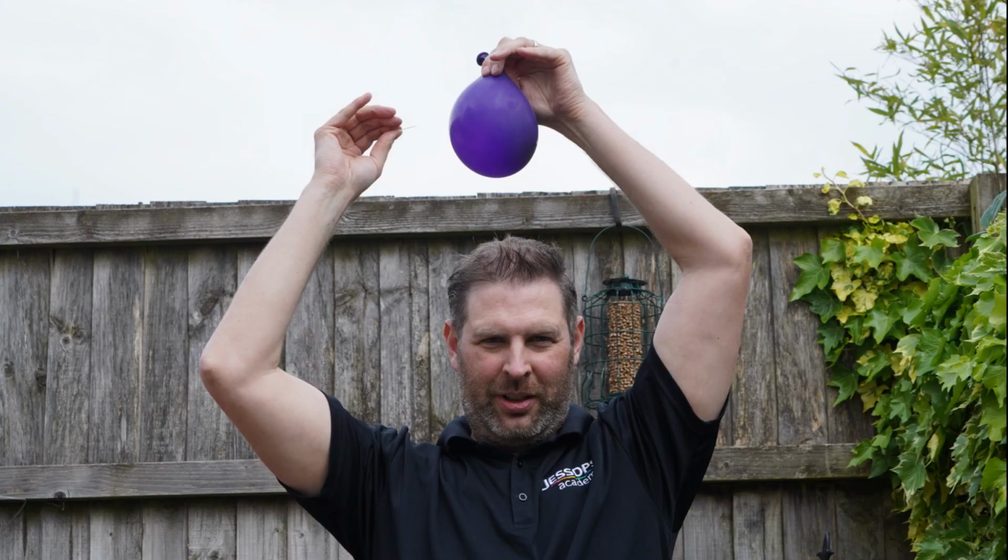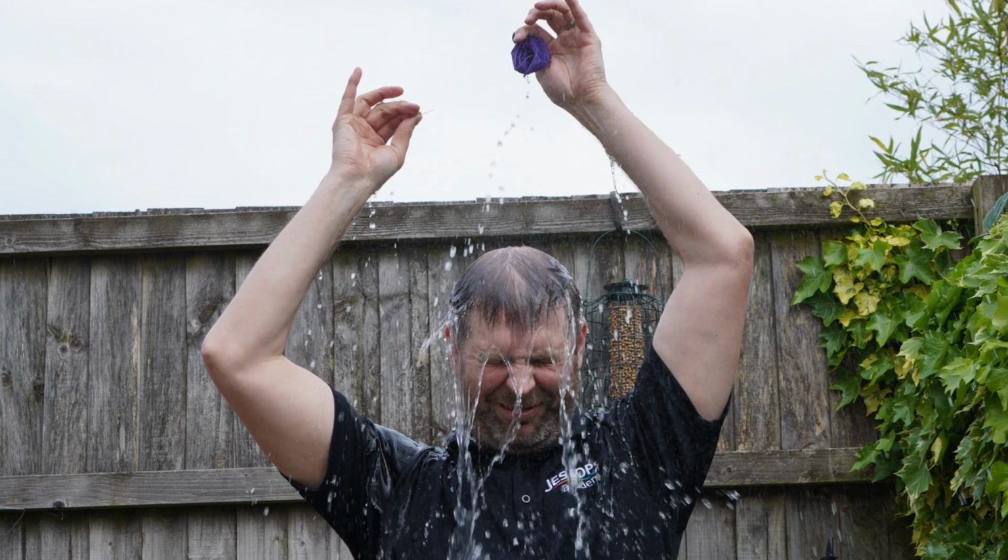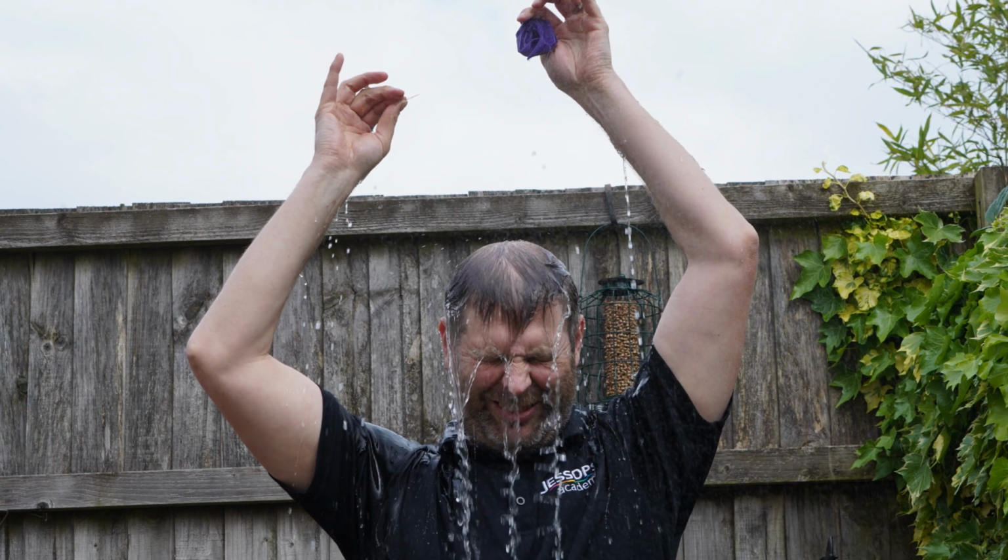So here are the results using shutter priority, 500th of a second on continuous shoot mode, and a very wet Ian. Well done, Amelia, great job.